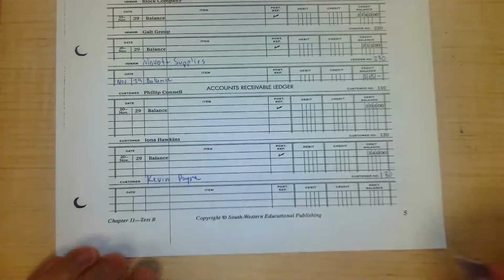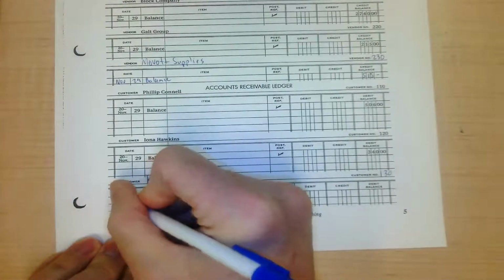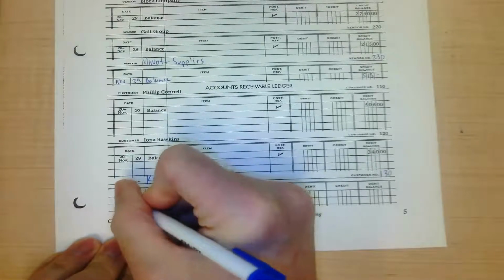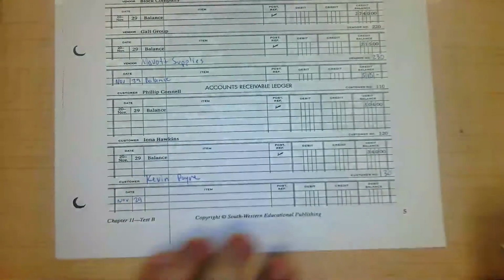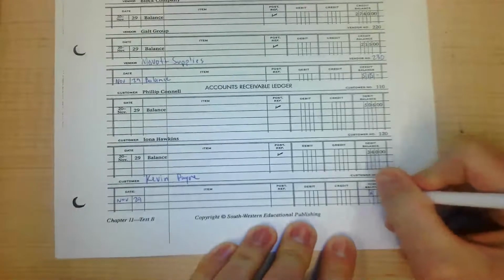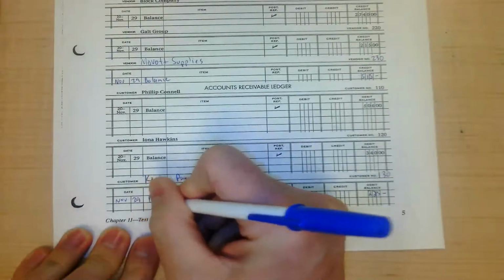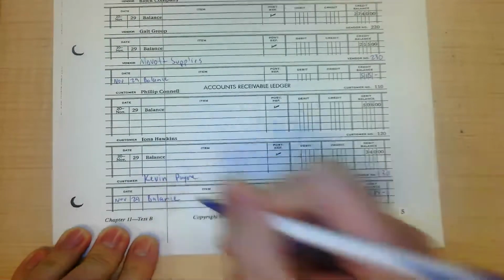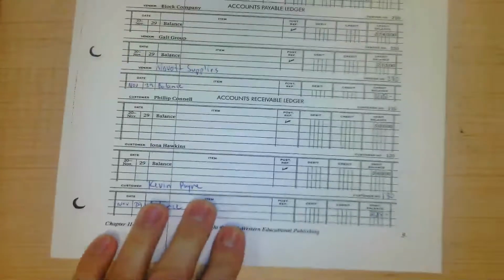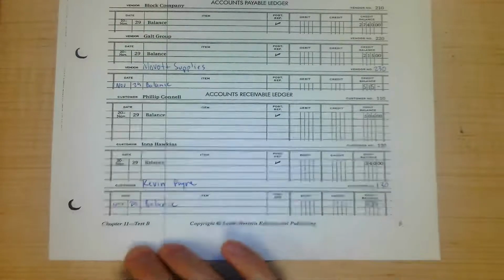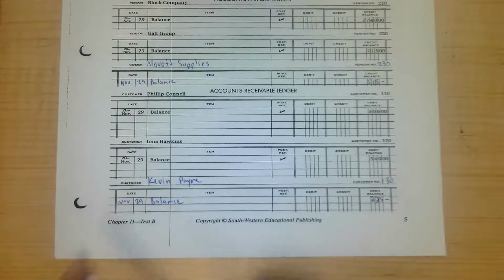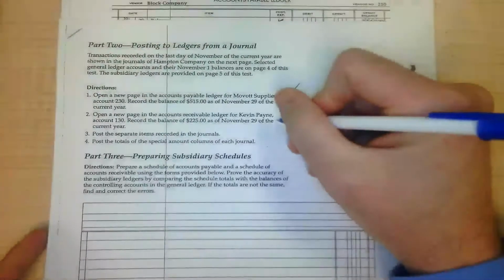He currently owes us a balance of $225 on November 29th. That is his balance. Check.